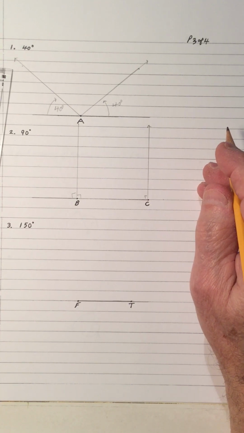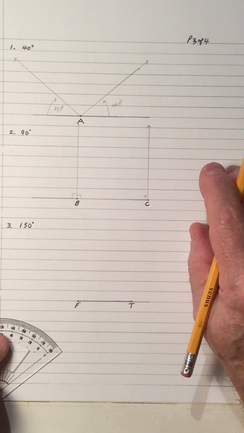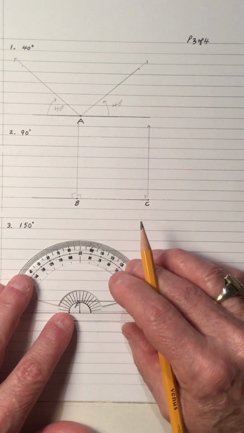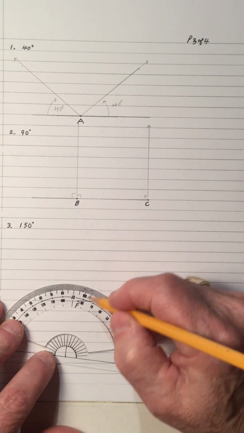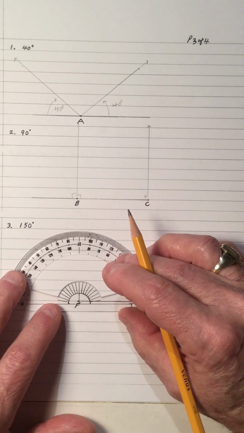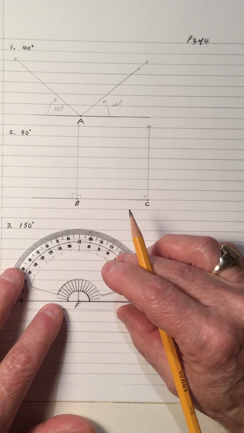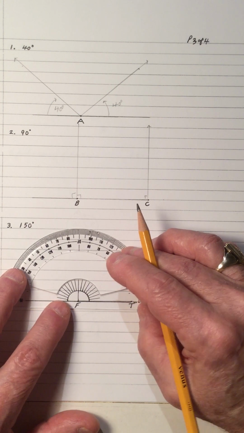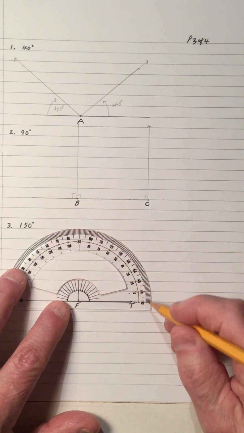Now we have to construct an angle of 150 degrees. We can do it at F or we can do it at T. Well, let's do it at F first. Notice at F, the segment is extended out here, so we'll rotate this way. So we'll place the protractor at F. There it is, along the line. And we're rotating up this side 150.